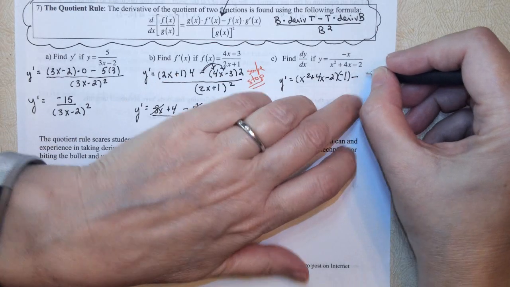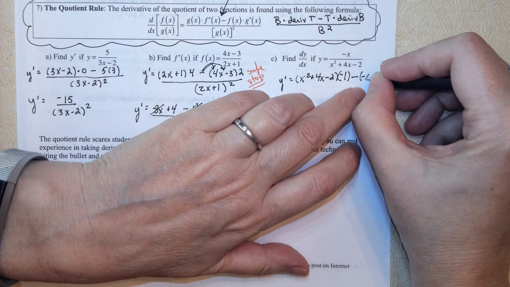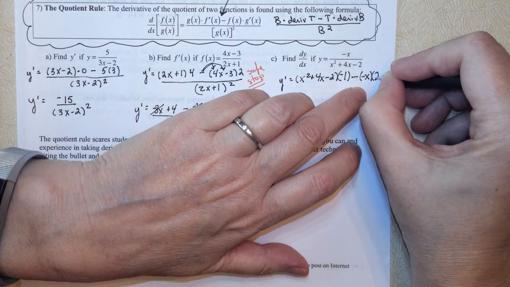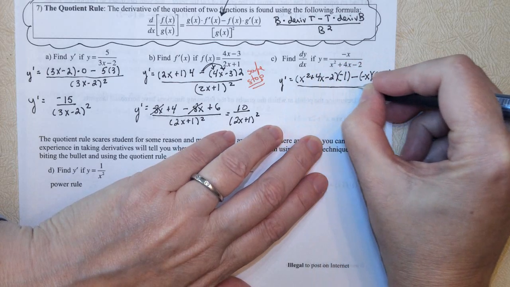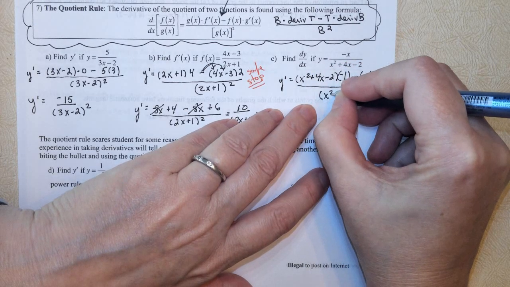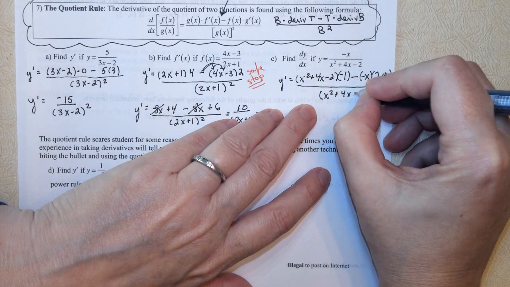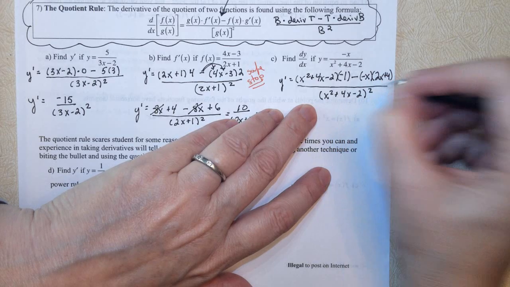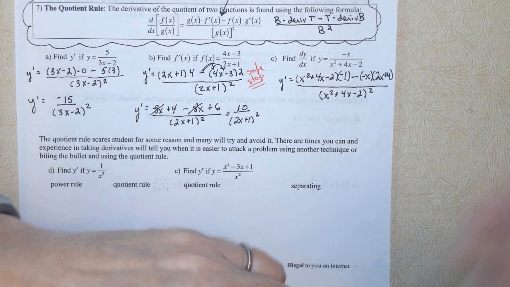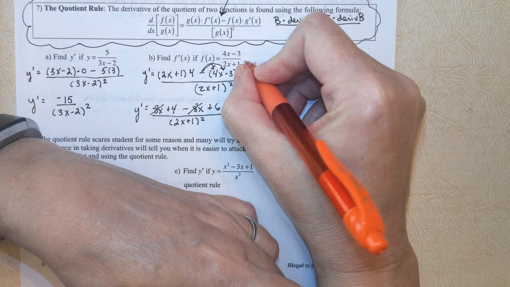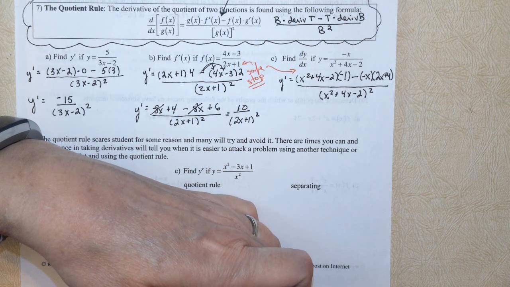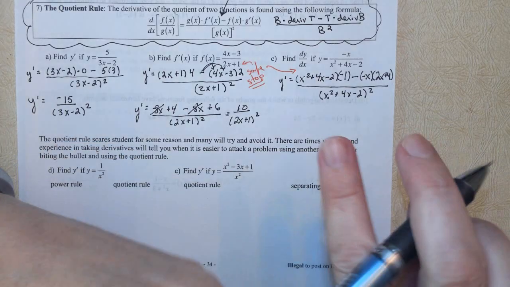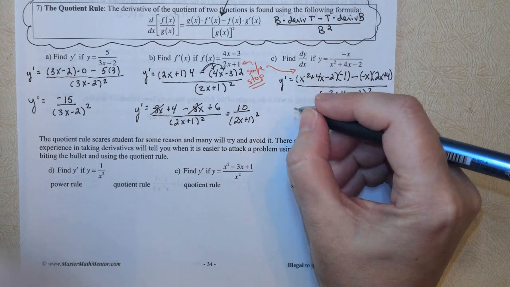Minus, and then I have a negative x times 2x plus 4, all over this bottom squared, x squared plus 4x minus 2 squared. Again, this was a safe stop and this is our safe stop. We don't have to go further, but just in case, we are going to do it here.